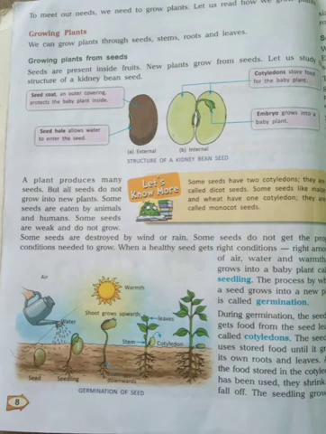As the plants provide us many things, so to meet our needs, we need to grow plants. So let us read how we grow plants. Growing plants. We can grow plants in different ways. The first is from seeds, second from stems, third from roots, and fourth is from leaves.